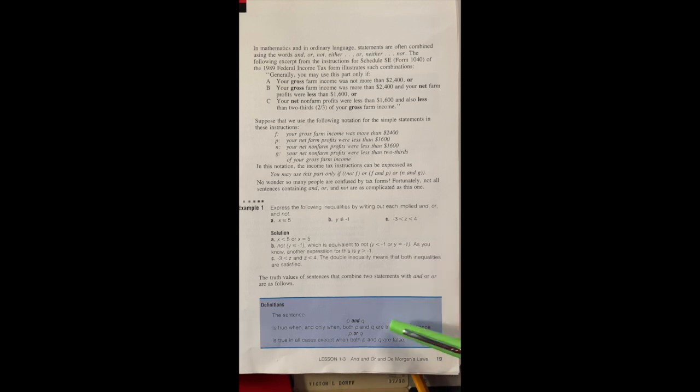The first thing you need to know is what and, or mean. And is pretty straightforward. It's the same as what we use in English. P and Q, in order for that to be true, both P and Q have to be true.